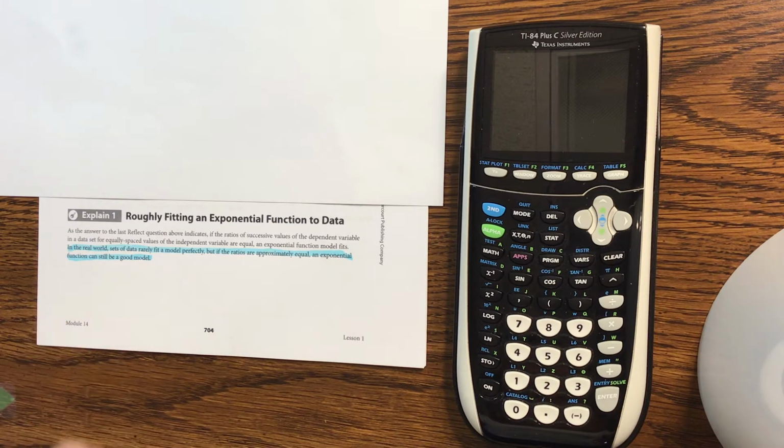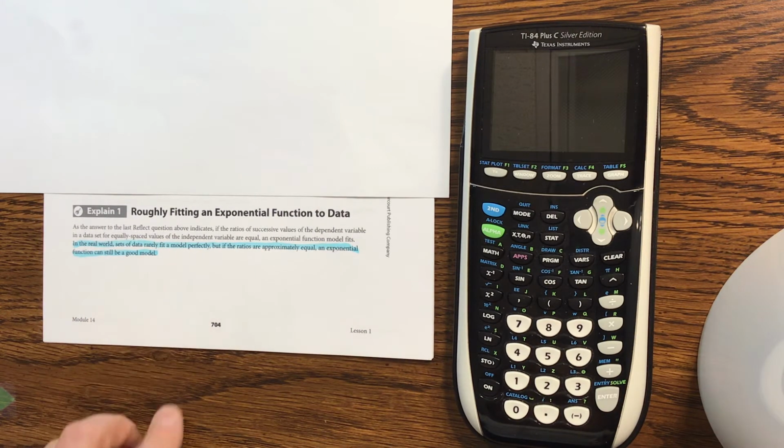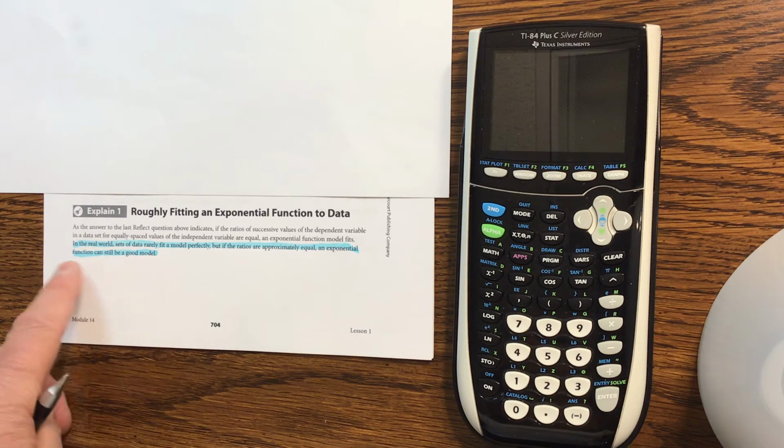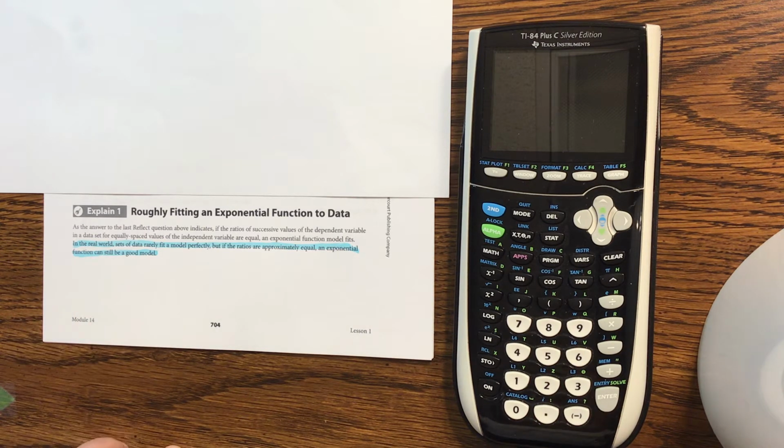So the first thing we're going to run across here is I do hope you guys read your book, because again, you've got to read math books, your science book, every book you're given just to get an idea of what the teacher's talking about or what the subject's about. But the one thing I want to draw your attention to is the very last sentence on page 704. It says, in the real world, sets of data rarely fit a model perfectly.